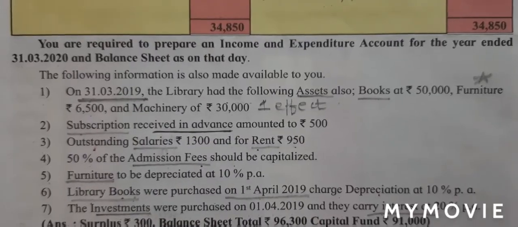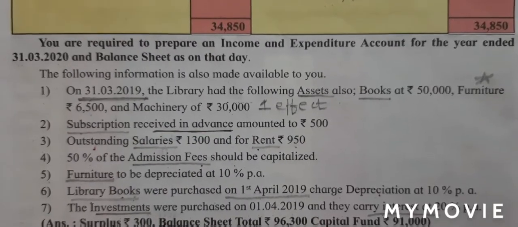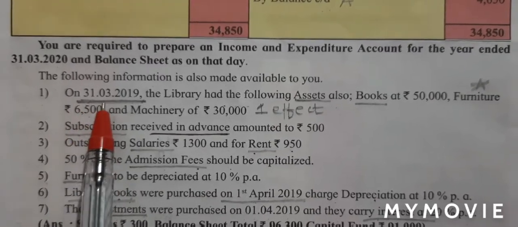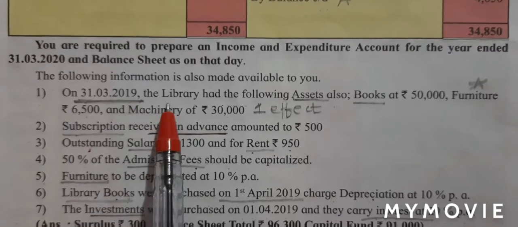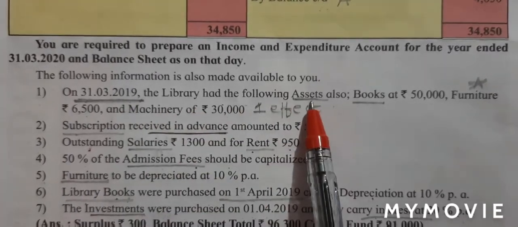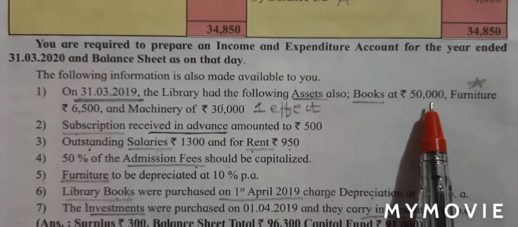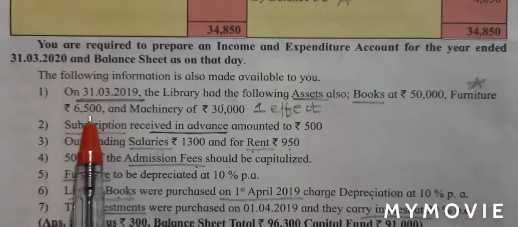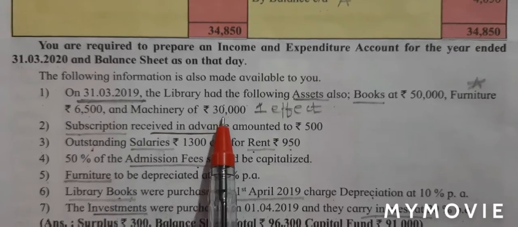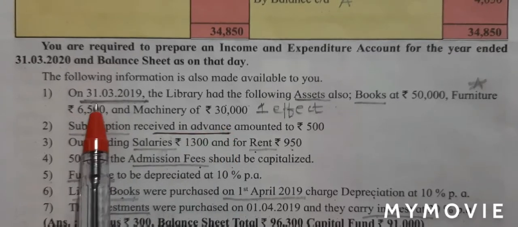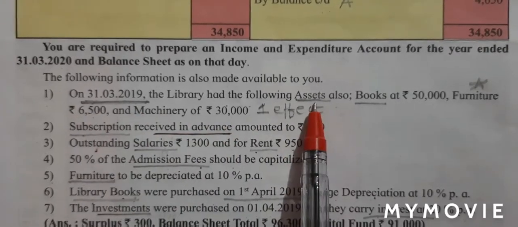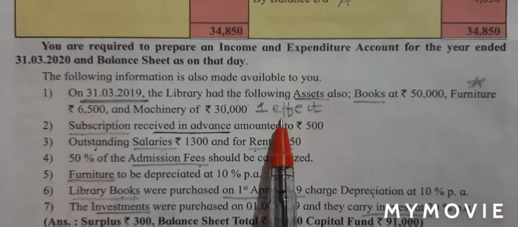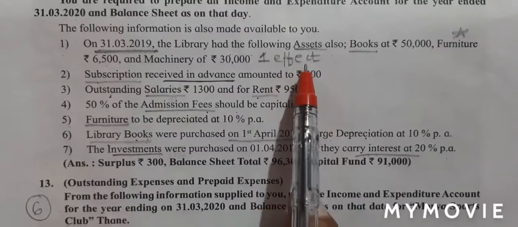We'll now begin with step number 4, reading of adjustments. Adjustment number 1. On 31st March 2019, the library had the following assets also. Books at rupees 50,000, furniture rupees 6,500 and machinery of rupees 30,000. This is opening assets. So the opening assets always have only one effect. So let's do the effect.